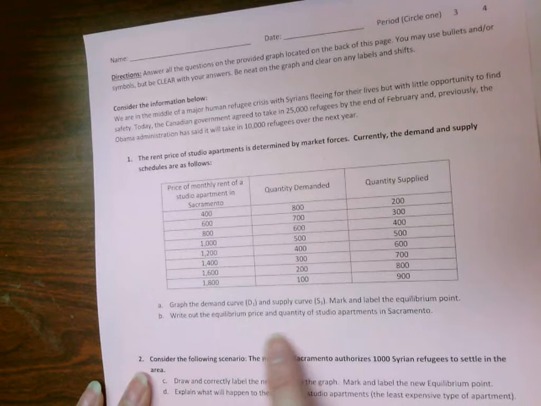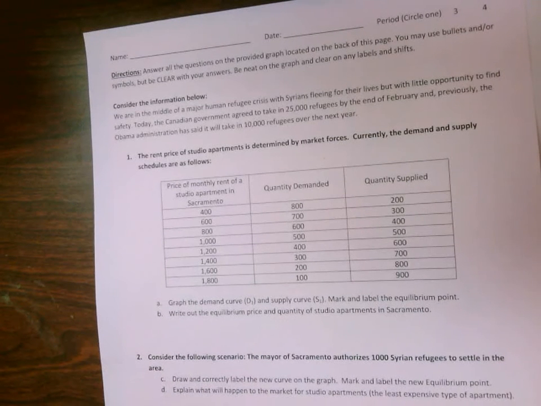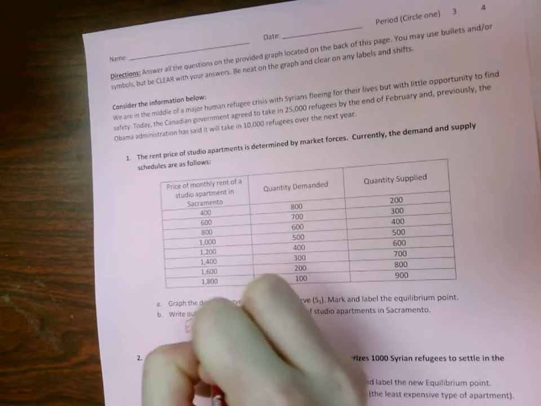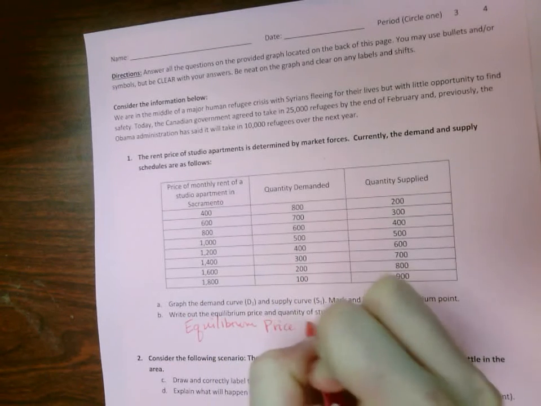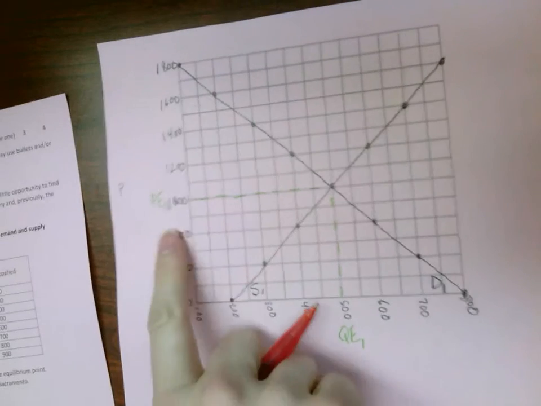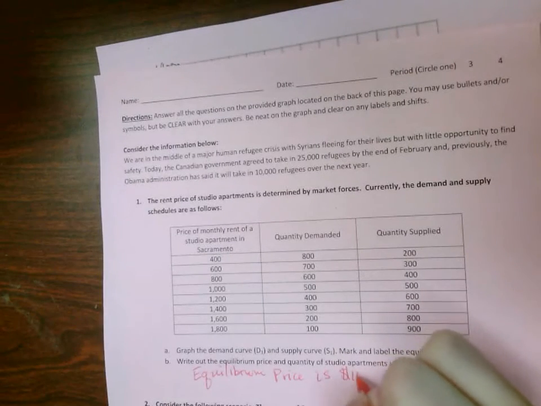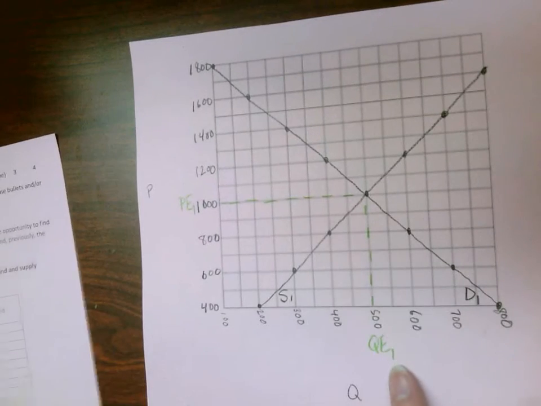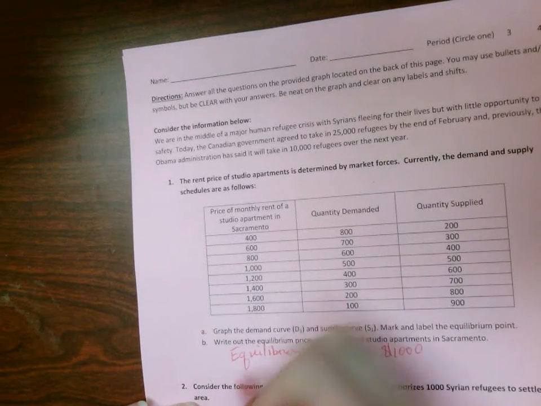Right, so then we look at the scenario again and we check here. Write out the equilibrium price and equilibrium quantity. So my answer here would be: equilibrium price is $1,000. Equilibrium quantity is 500 apartments.